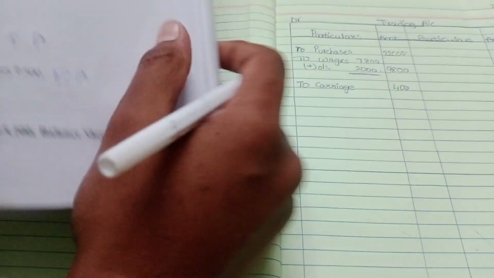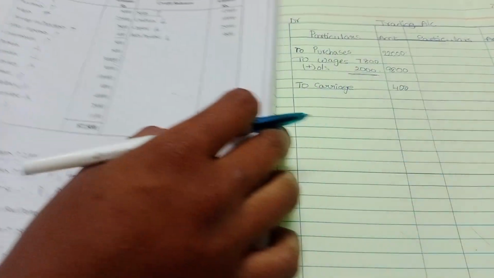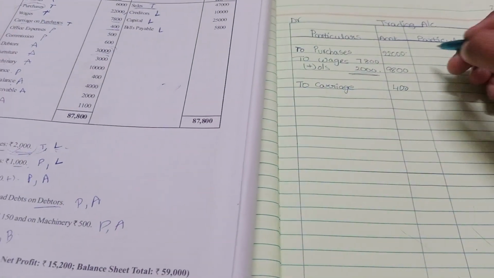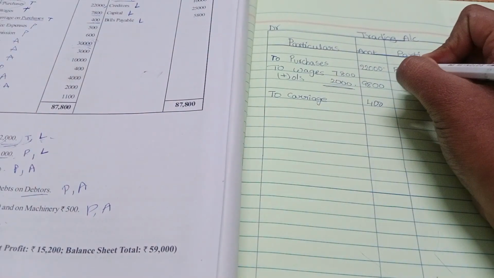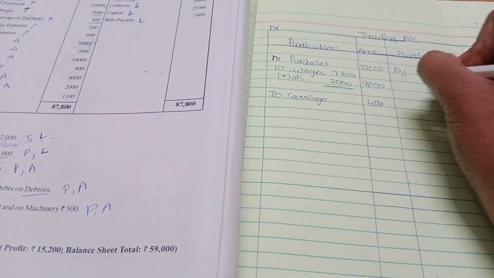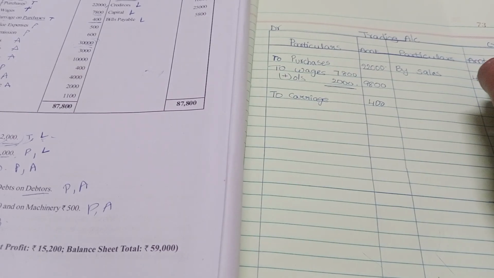Okay students, next, sales we are having. Sales is an income for us, so that's why I'm writing it on the credit side. Credit always starts with 'By', so by sales. What is the amount? 47,000.